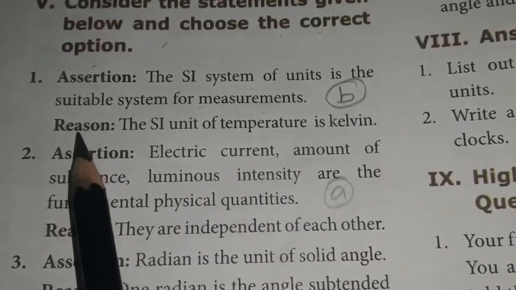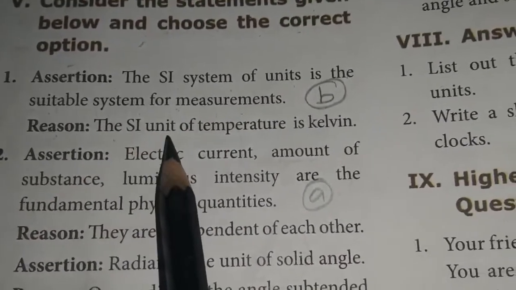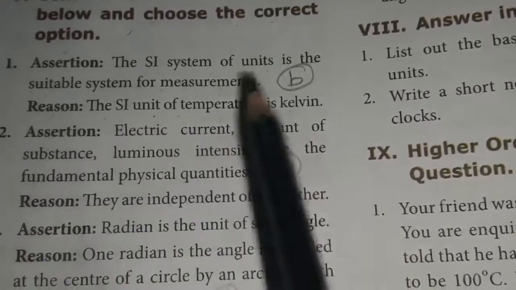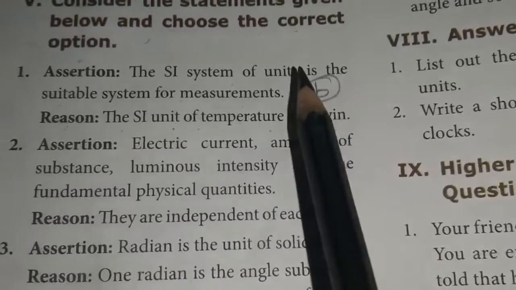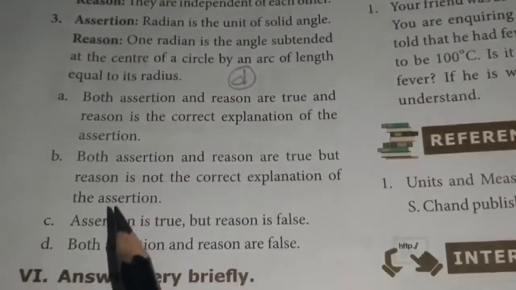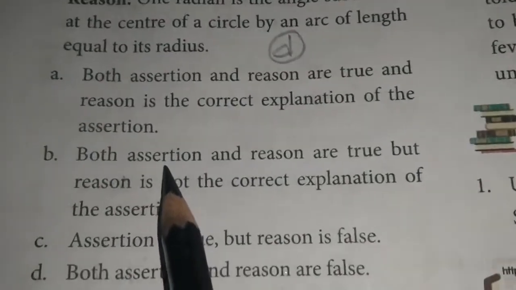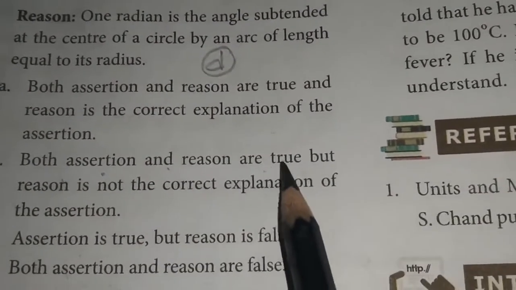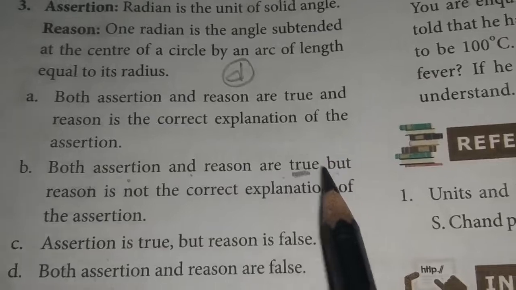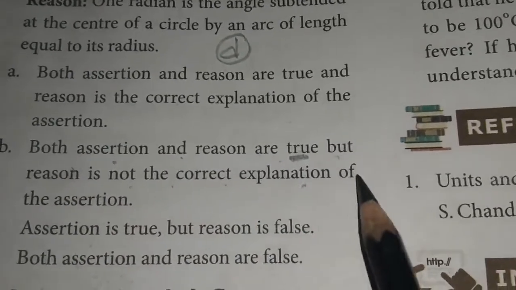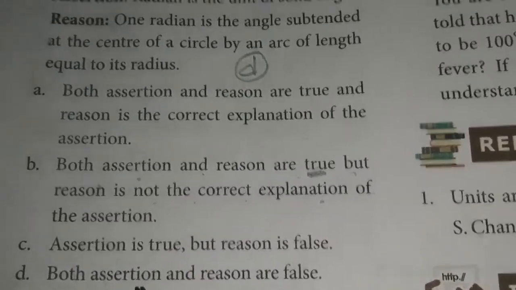And then reason. The SI unit of temperature is Kelvin. So answer is option B. Option B here given. Both assertion and reason are true. But reason is not the correct explanation of the assertion.